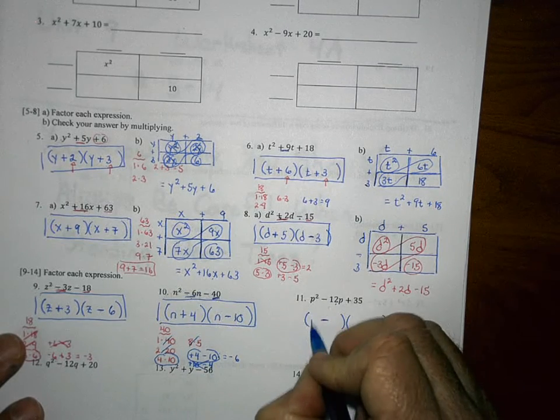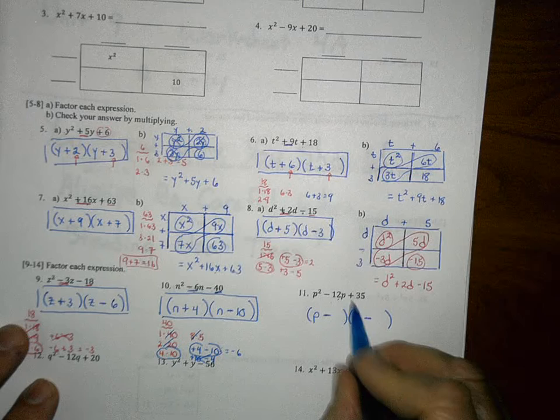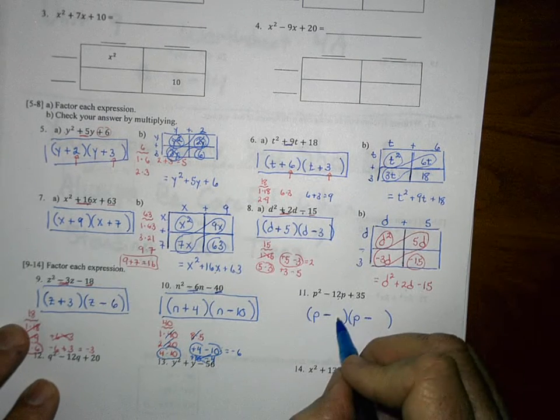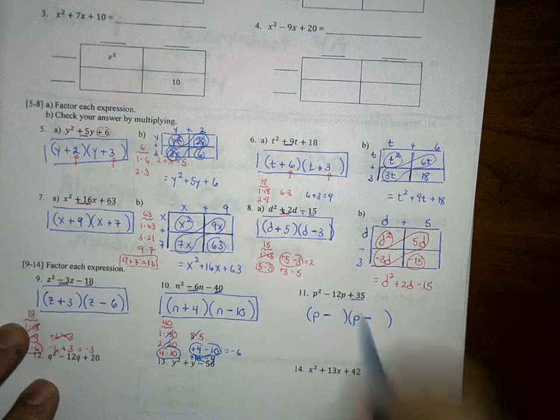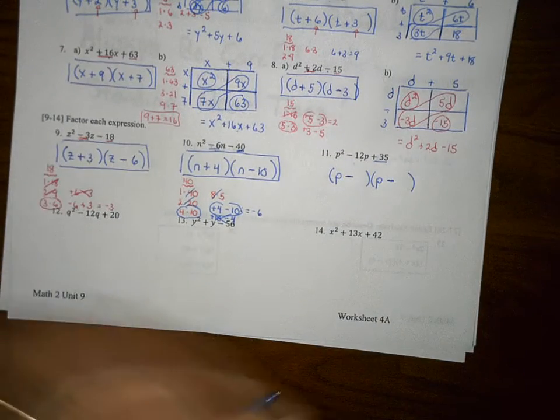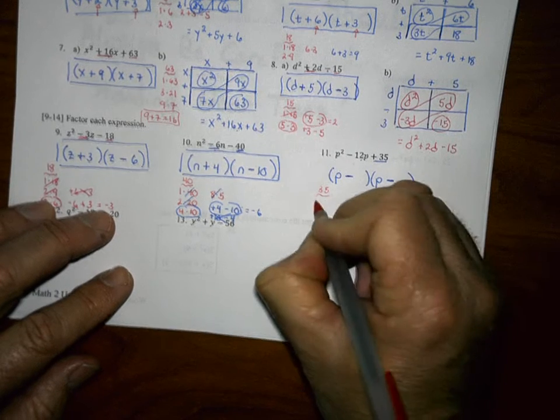My first term is p squared, so my first term in each parentheses is p and p. Then to figure out what numbers I fill in, I go to this number right here, the last number. We call that the c value, which is 35. And then I'm going to take that 35 and make a list of all the pairs of numbers that multiply to make 35.